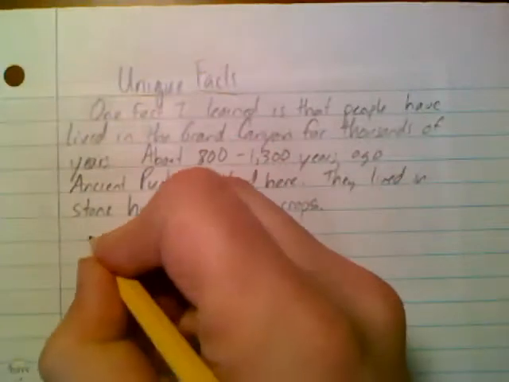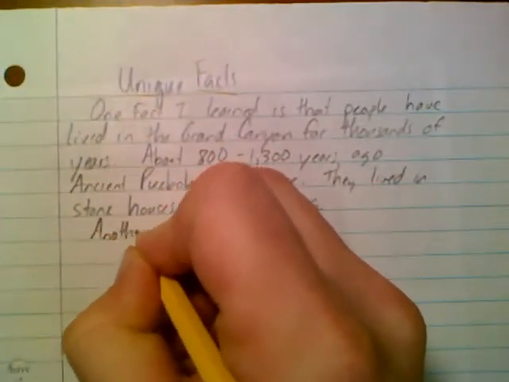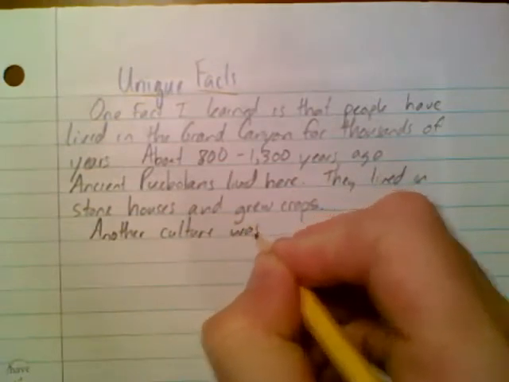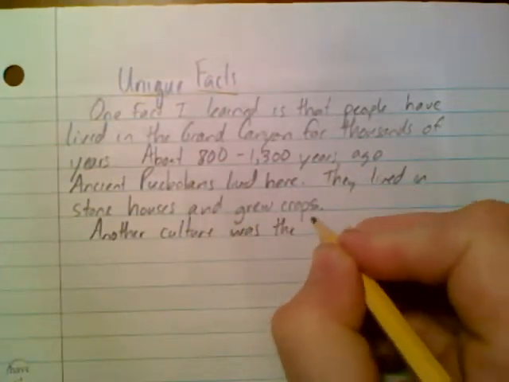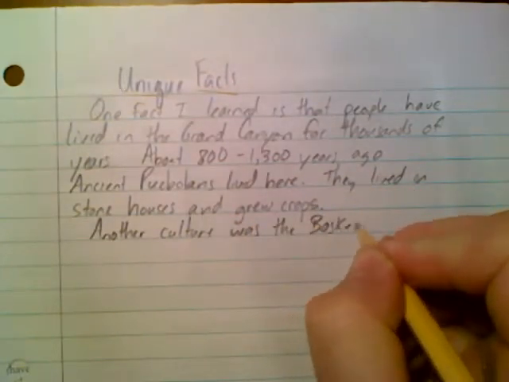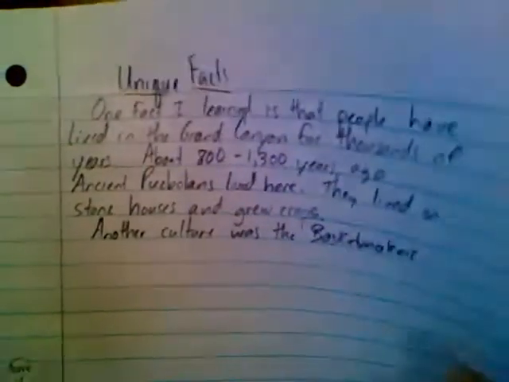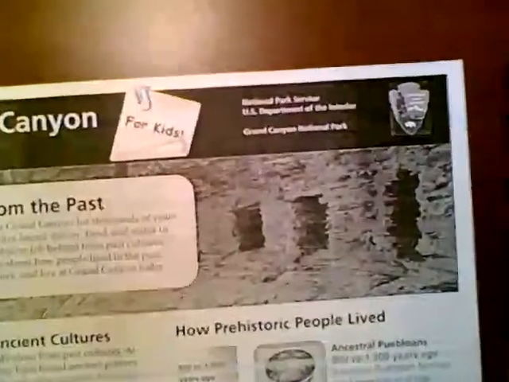Then I would go on, and I'm not going to do the whole thing here, but I would go on and say another culture was the basket makers. Okay, so then I go on to the basket makers here.